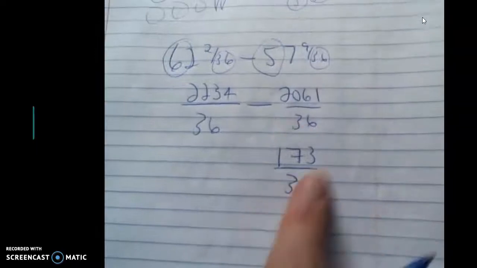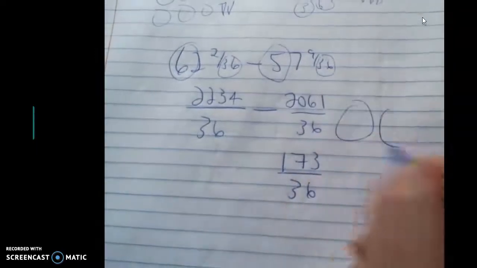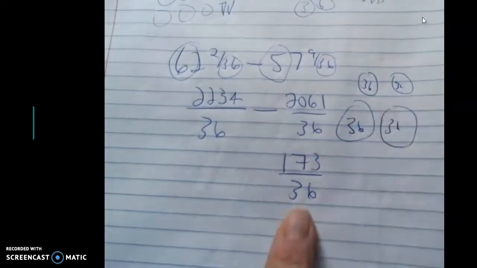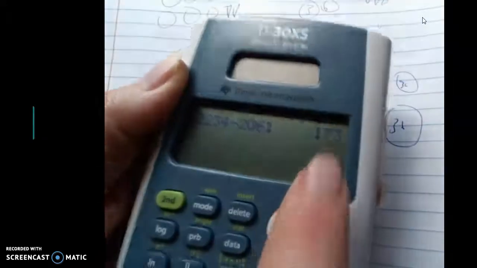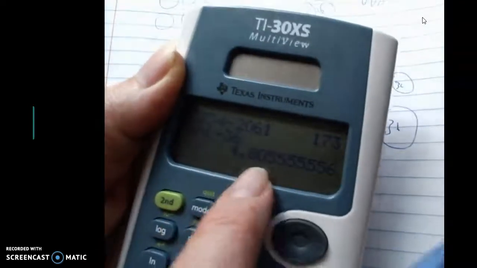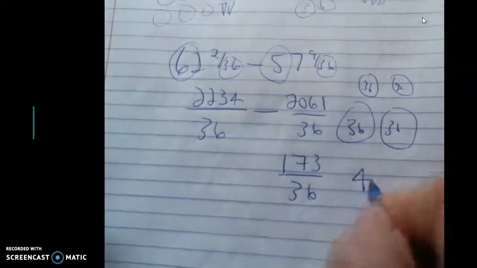And then to regroup that, I have to put things in piles of 36. So I need to figure out, okay, how many times does 36 go into that thing? So if I take 173 divided by 36, you can see it goes in there 4 and some decimal place. So I know it goes in there 4.